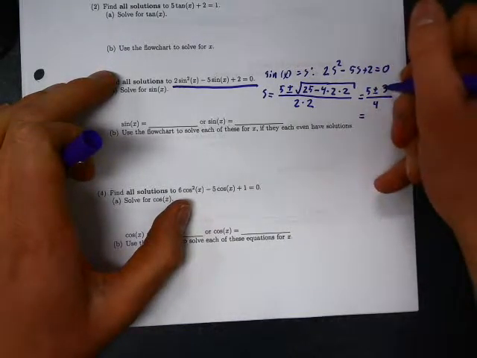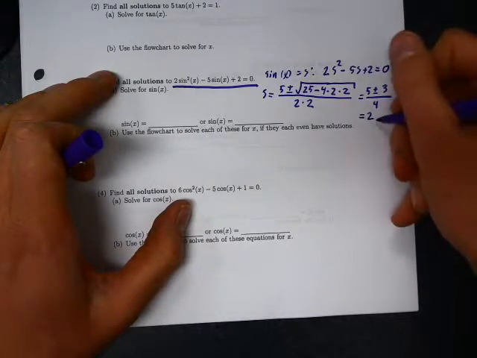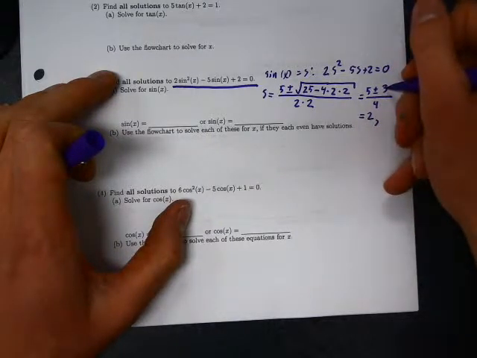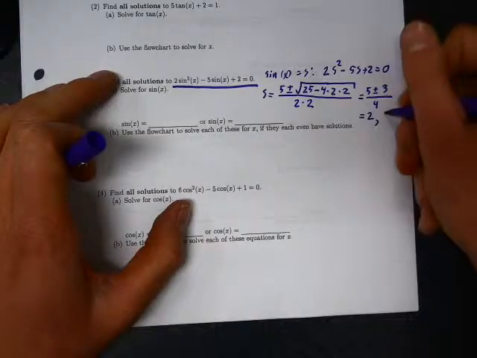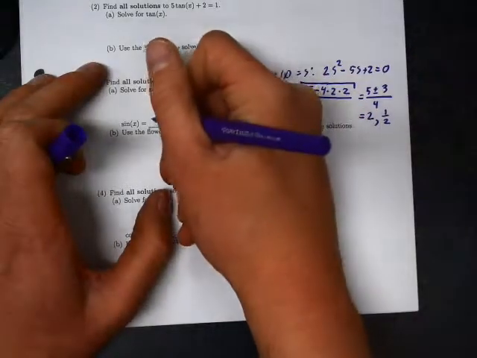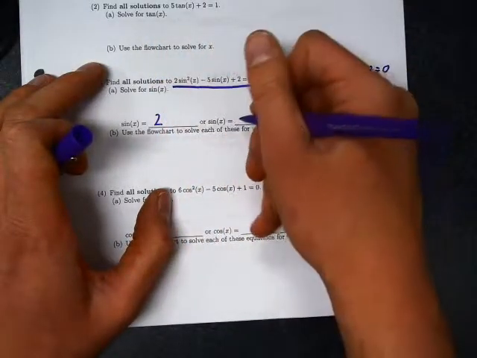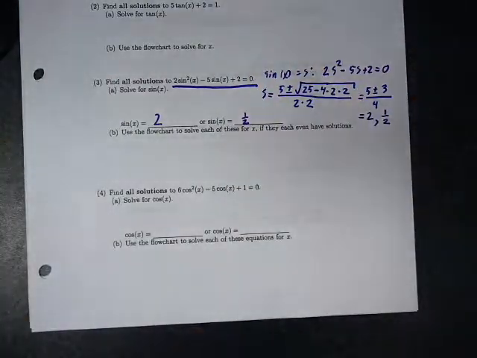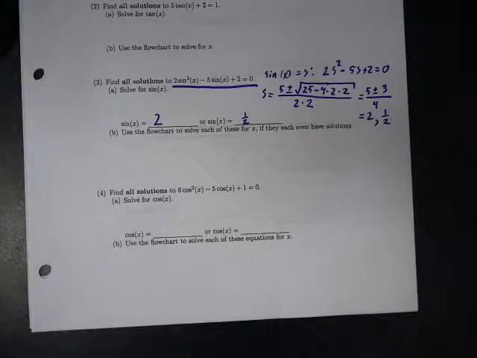That gives me 5 plus 3 is 8, over 4 is 2, or 5 minus 3 is 2, divided by 4 is 1/2. So I see sine of x equal to 2, or sine of x equal to 1/2. Gesundheit. So I've solved this equation for s, so I know what sine of x is. Does that mean I'm done? No. I want to know what x is.